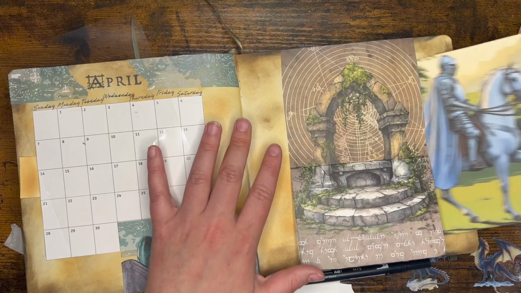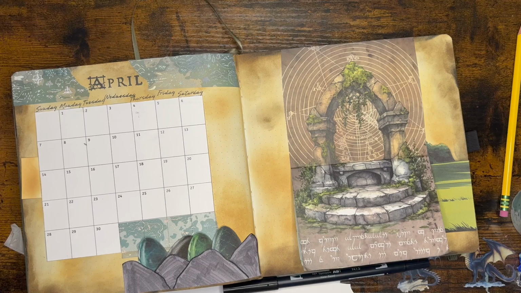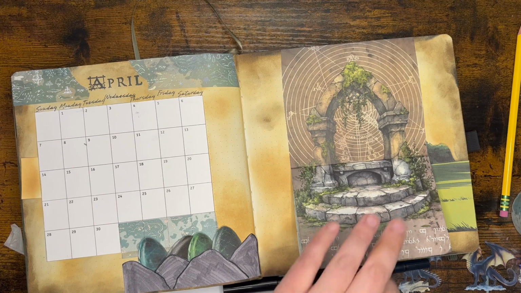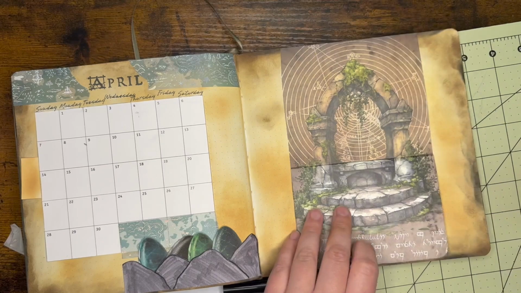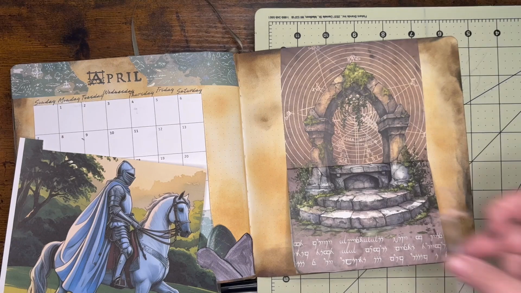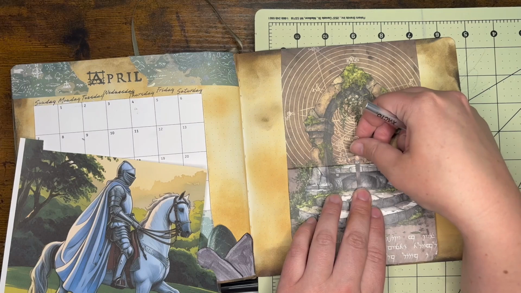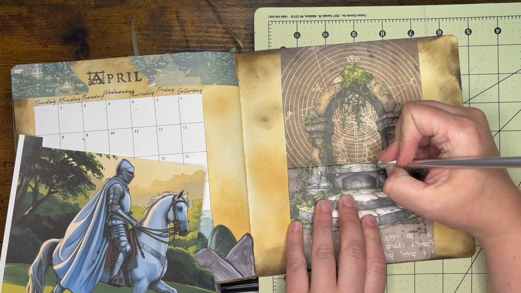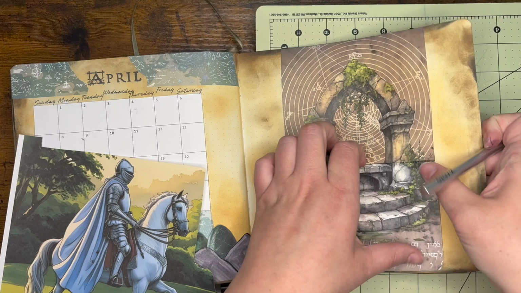Okay, so now I feel like you can't have knights and dragons without having a sword in the stone. That's just me. So what I'm going to do is I'm going to put this back here. I'm going to find what I did with the little sword. And I'm going to cut the teeny tiniest little notch in here.